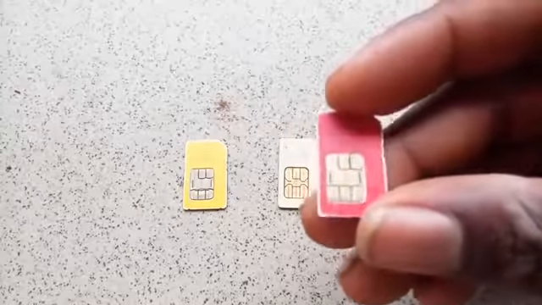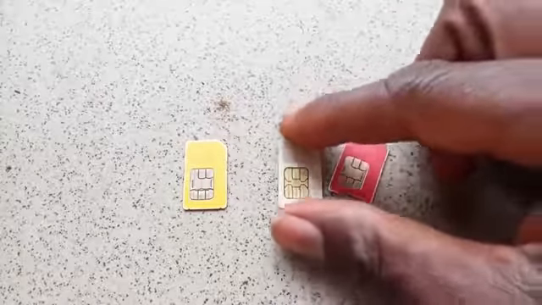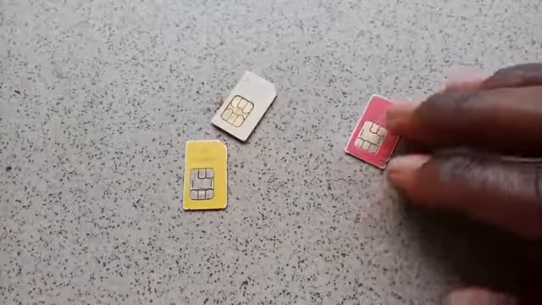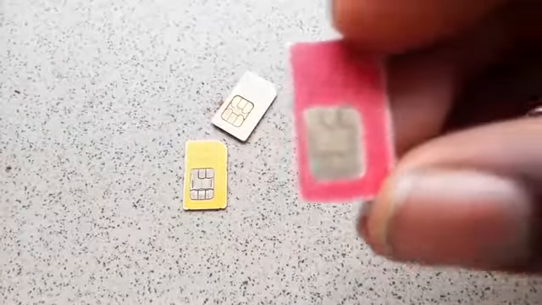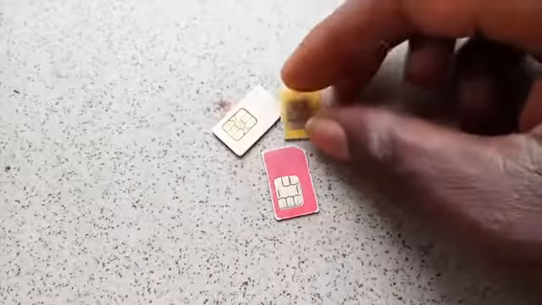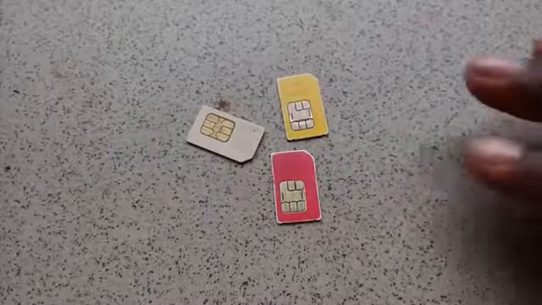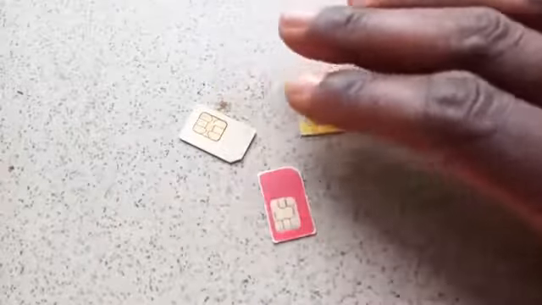The SIM card that you are using here in Africa may not be the same as the one you are using in Europe. It's not the same as the one you are using in the United States, or elsewhere. SIM cards are being made in different designs. Look at this SIM card. It's different from this other SIM, and it's also different from this other SIM. So I will be teaching you how you can get free internet, free calls on any of the SIM.